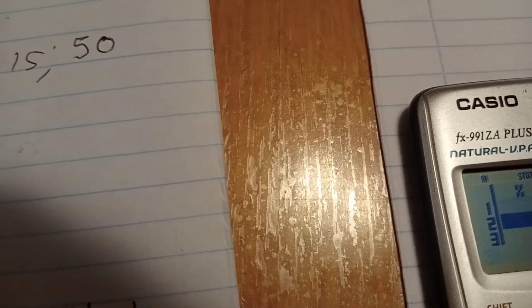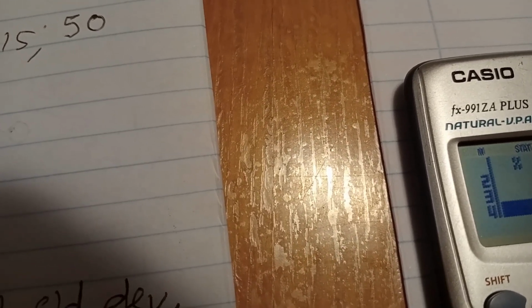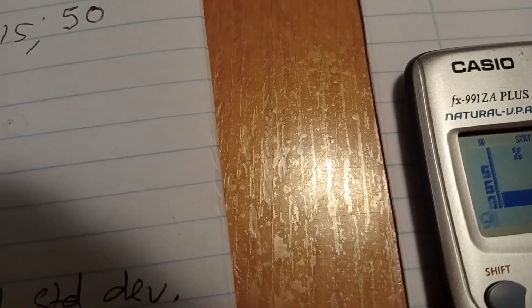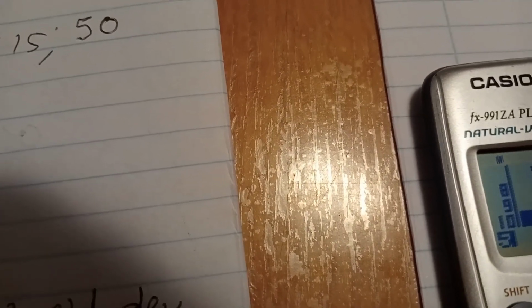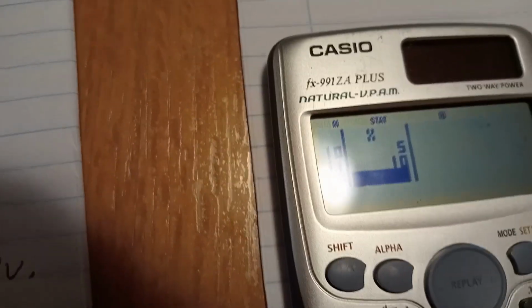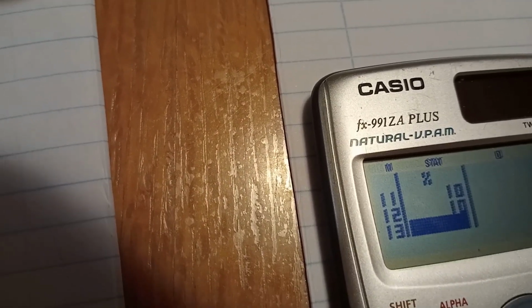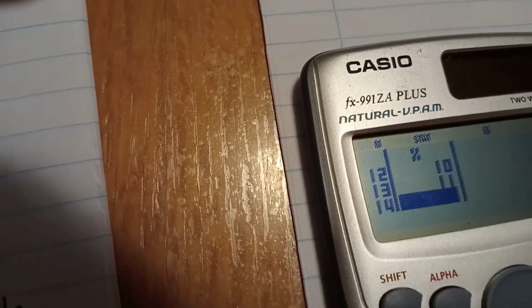It's 3 equals 4 equals 5 equals 5 equals 9 equals 9 equals 9 equals 9 equals 10 equals 5 equals 10 equals 10 again, and then 11 equals, and there we've got 13 bits of data.